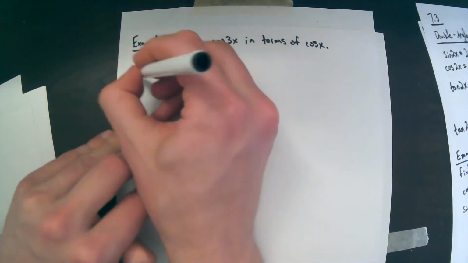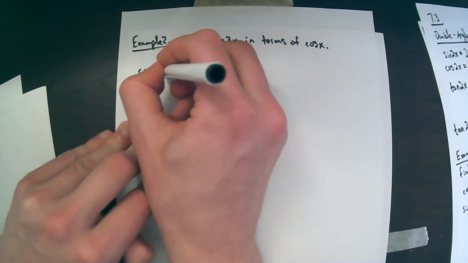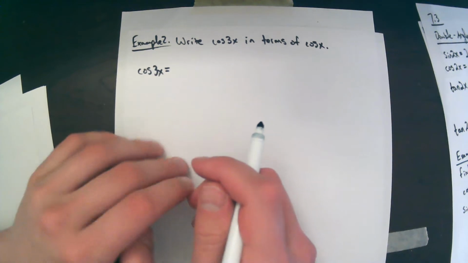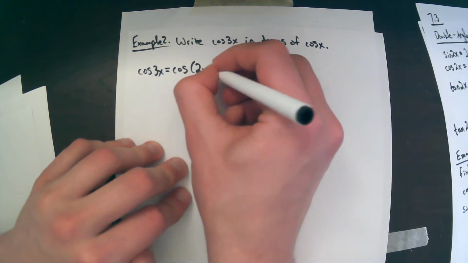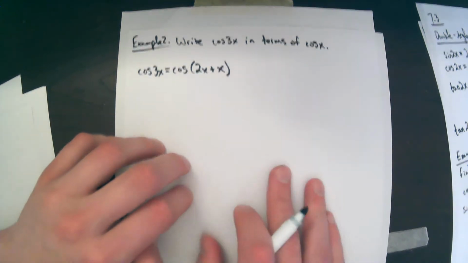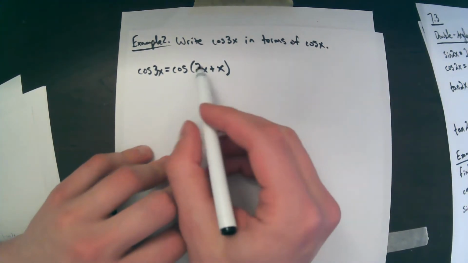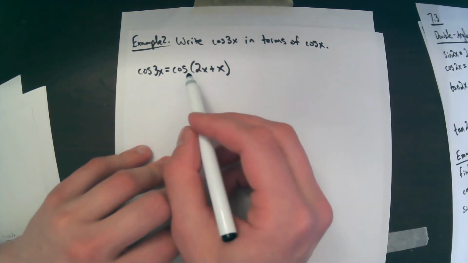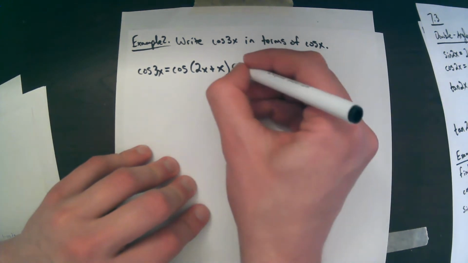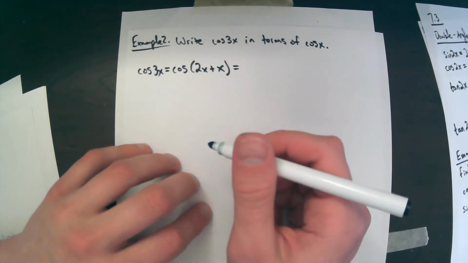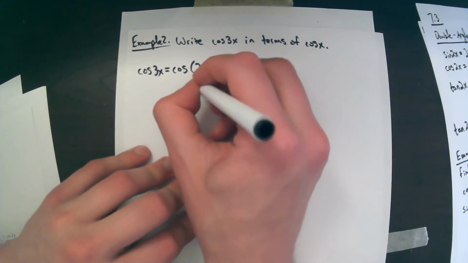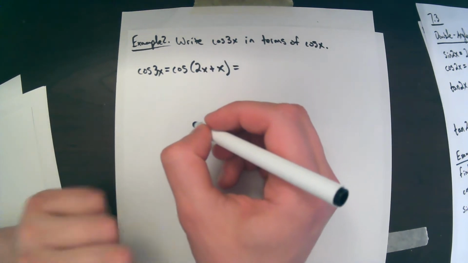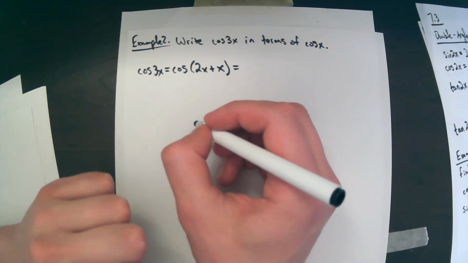Well, I don't have a formula for cosine of 3x, but I know that I can write it as cosine of 2x plus x. And I do have a formula for a sum inside of a cosine from the last section. And that tells me, well, what's going on here? What did we use? We used x and y.